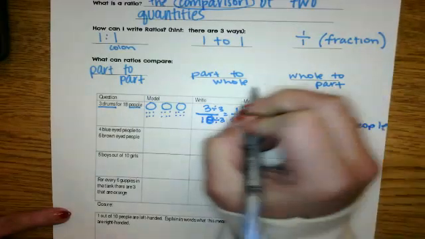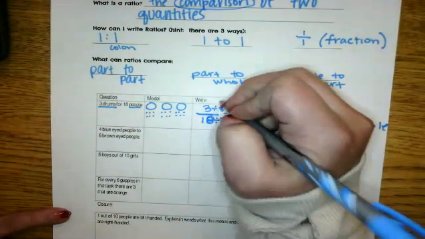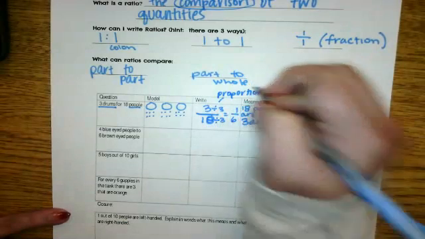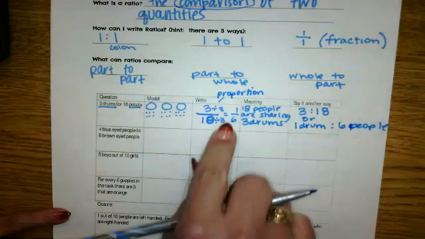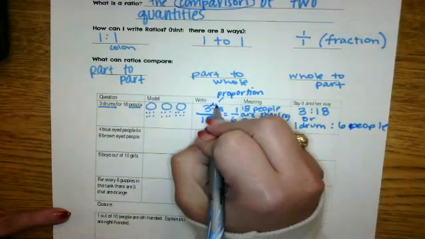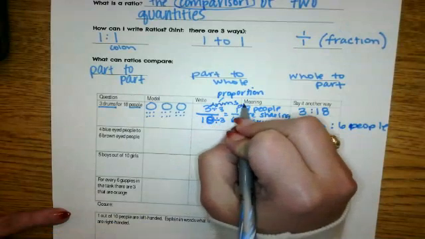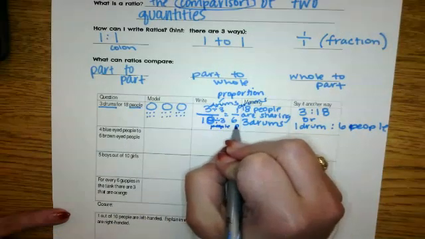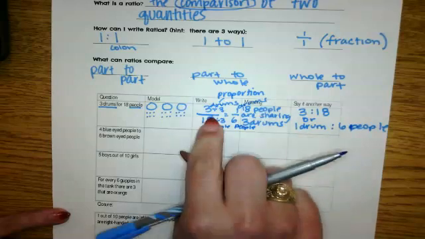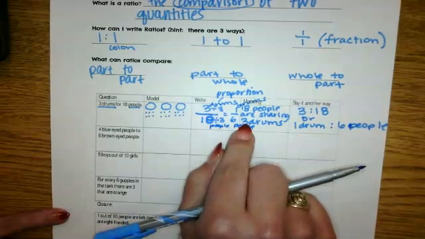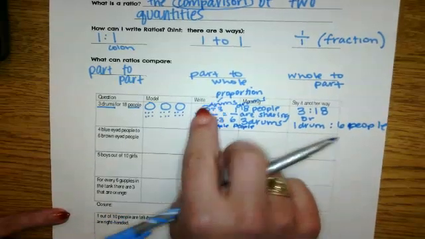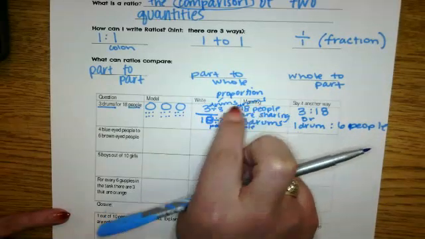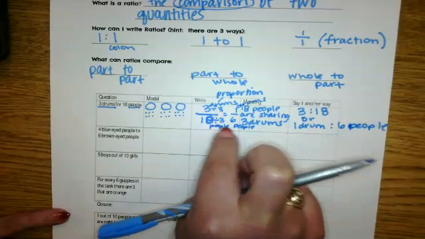What we just did there, right here, this is called a proportion. When we have drums to drums and people to people, you have to keep the same label. When we're thinking about a proportion, drums have to be compared to drums, and people have to be compared to people.